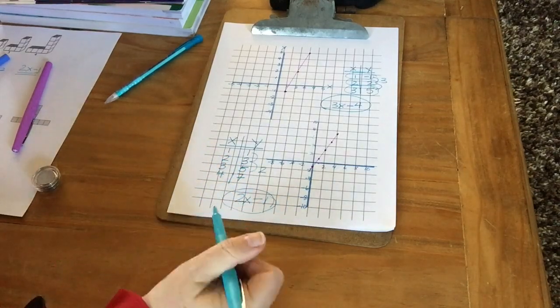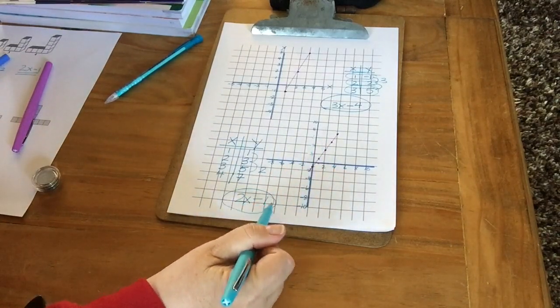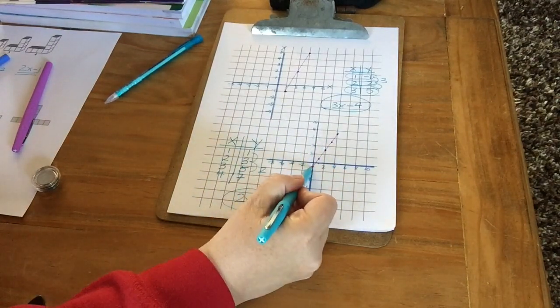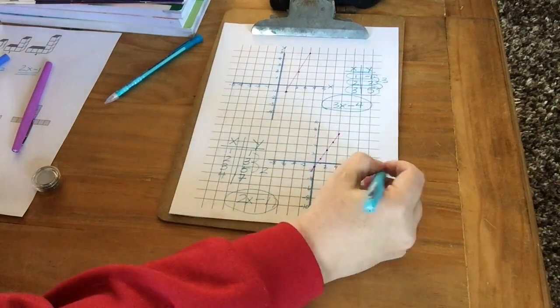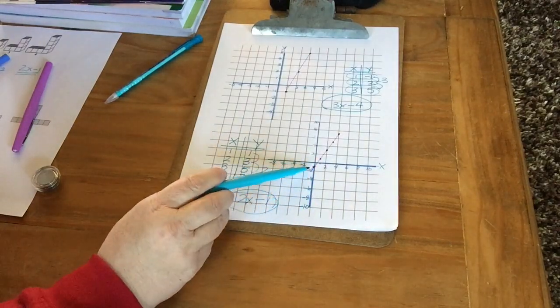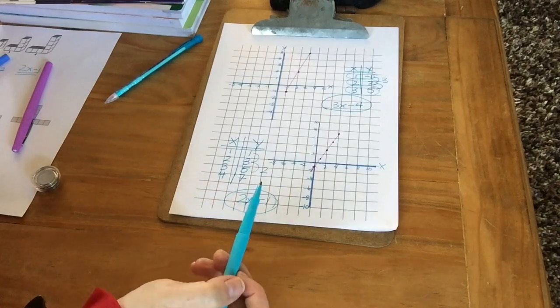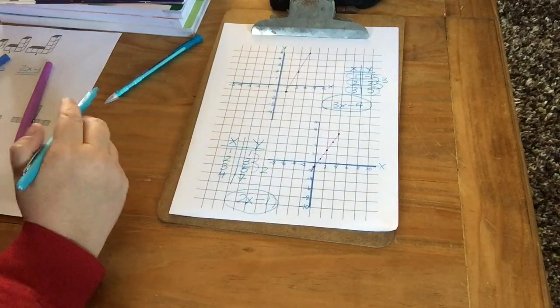So my explicit pattern rule using my coordinate pairs is 2x minus 1. Now I did say that 0 on the x would be -1. Let's see if that works because I have that point here. 2x is 2 times 0 minus 1 is -1. So that would stay true.